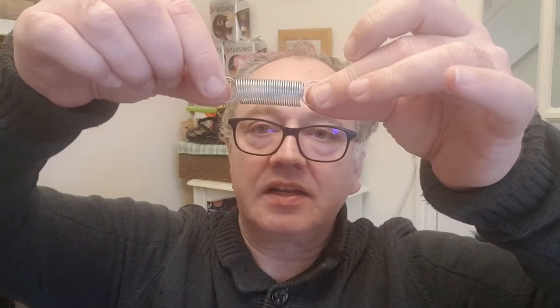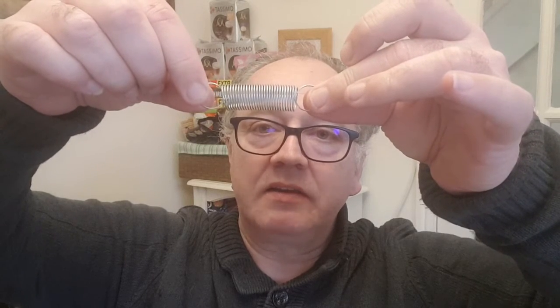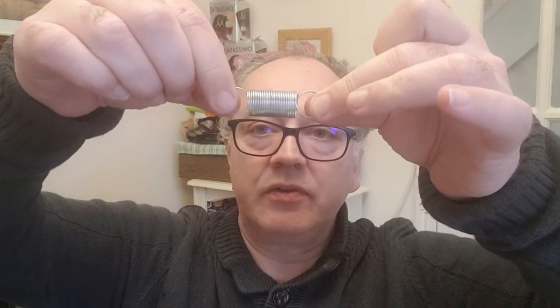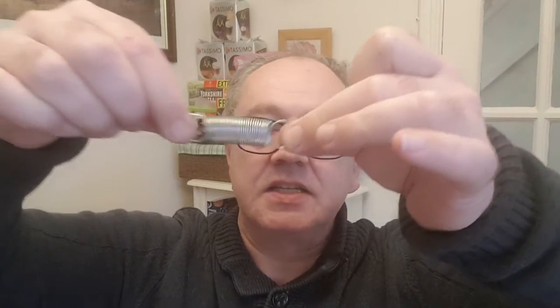Every time you move the end of the spring outwards a little bit, you're displacing it further out and you're applying a force to do that. But the force actually increases as you get further and further out. Okay, the force here is very small. As I extend the spring further and further, the force increases.